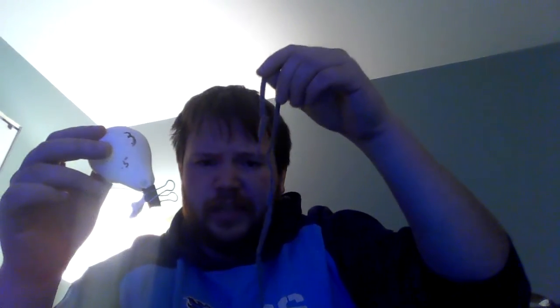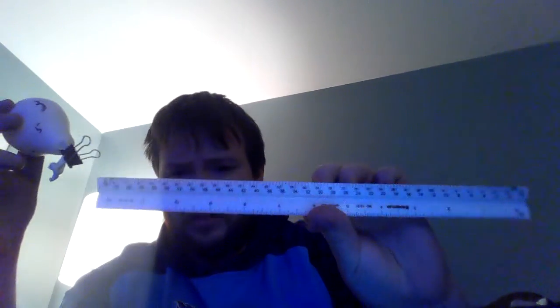What I did yesterday for the other students was the Hubble Lab. All you need is a balloon, a clip, and a string of some sort. I'm just using a shoelace off a shoe, and then a measuring device, such as a ruler.